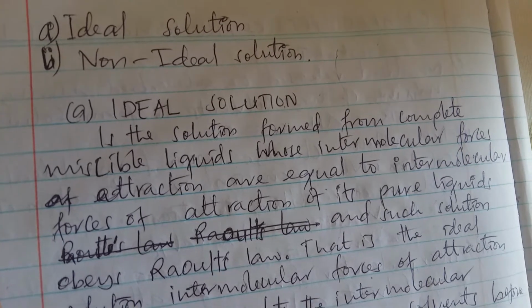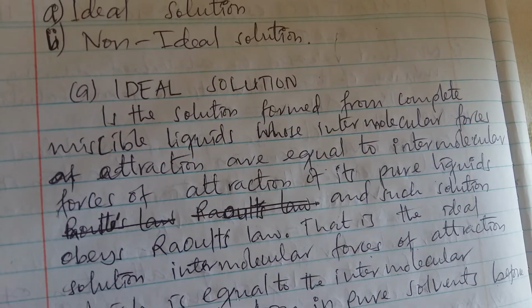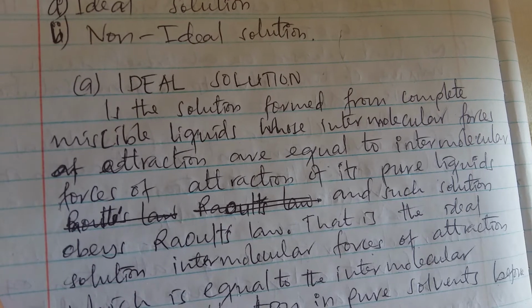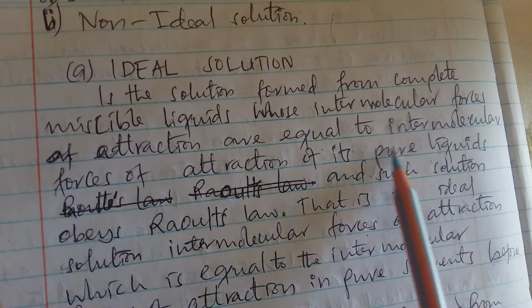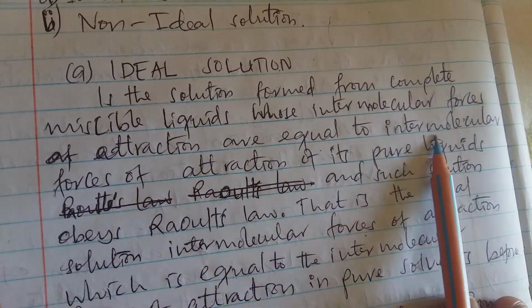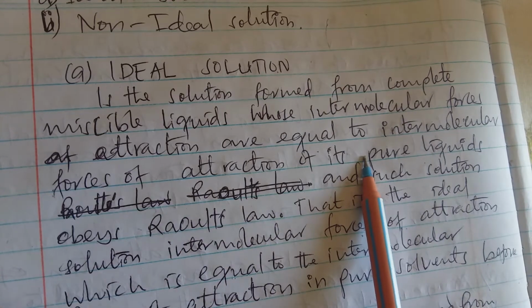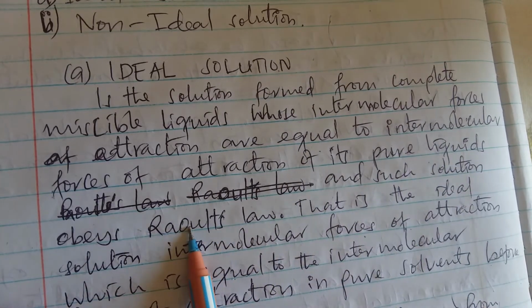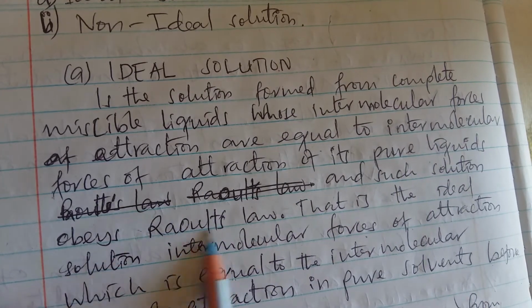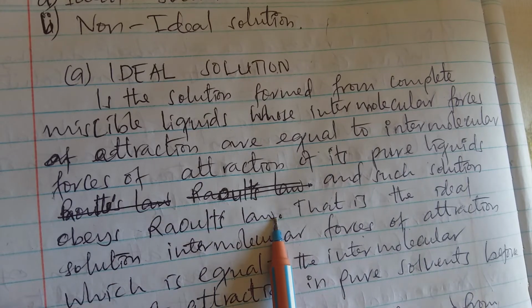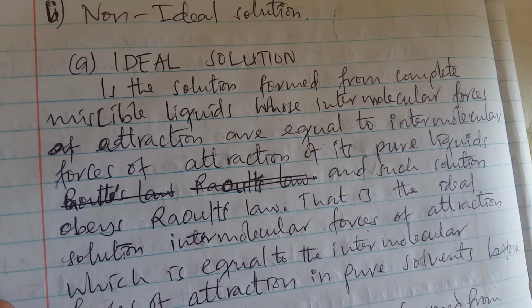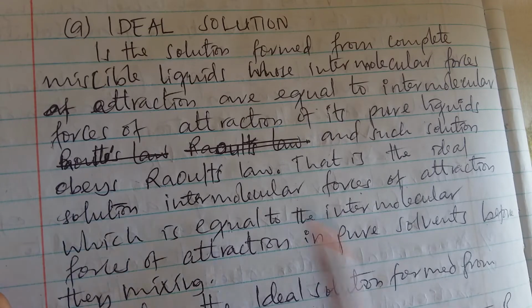Haya, tuanze sasa. An ideal solution is the solution formed from completely miscible liquids whose intermolecular force of attraction are equal to the intermolecular force of attraction of its pure liquids, and such solution obeys Raoult's law. It is very important to define ideal solution. Hii unaidefine kama ilivyo.